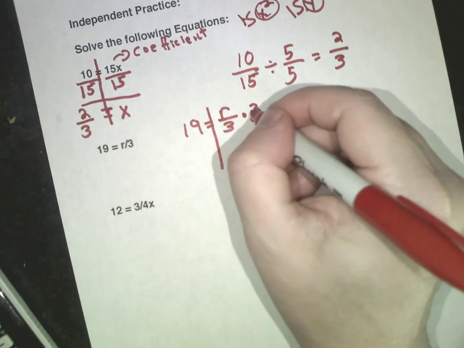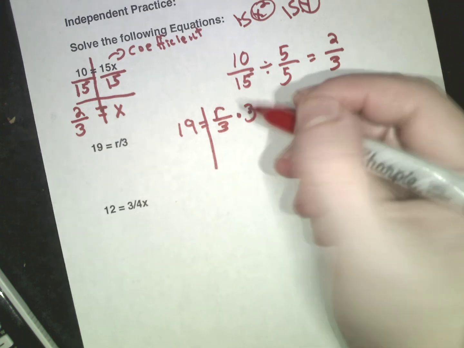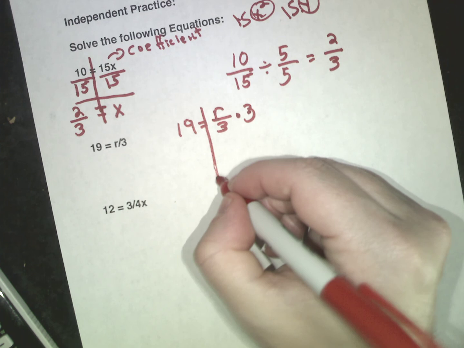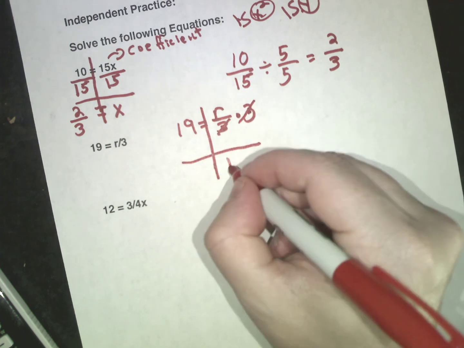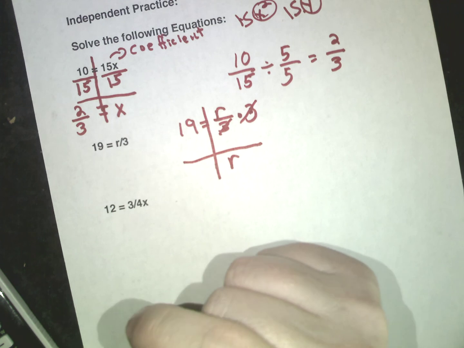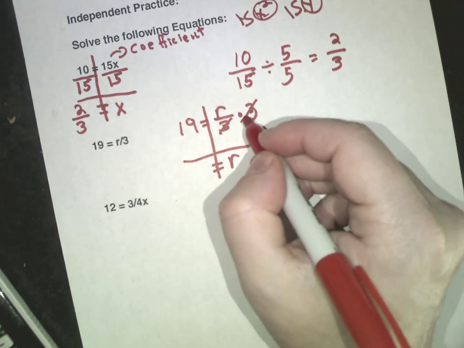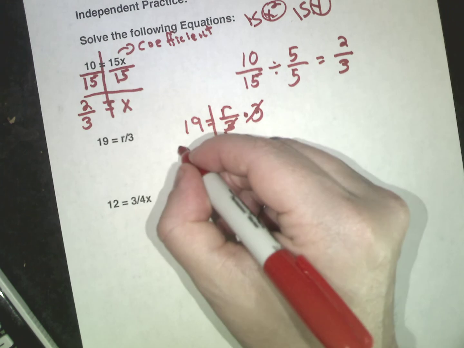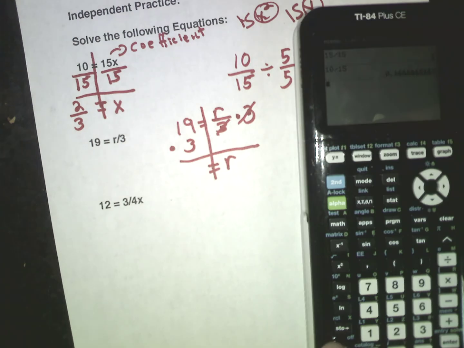Now 3 times 1 over 3, or divided by 3, is just 1. So it gets rid of those 3's. They go away. I get r. Now r is by itself. But since I multiplied by 3 here, I have to multiply by 3 here. So that's just 19 times 3.